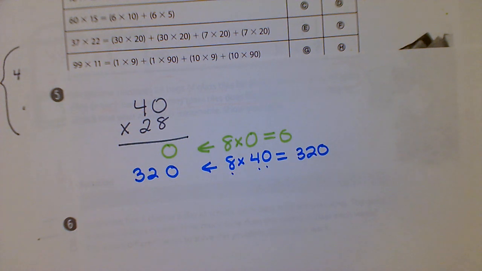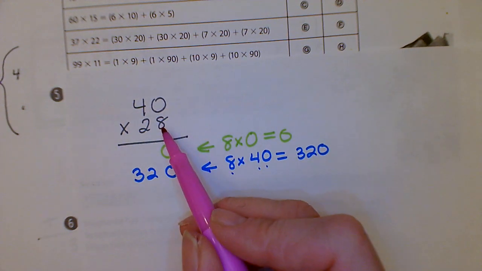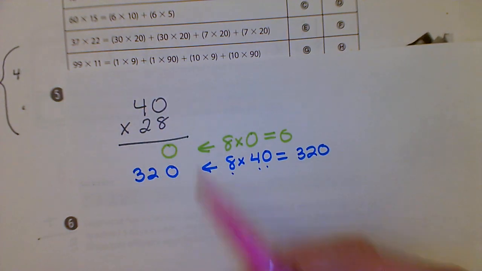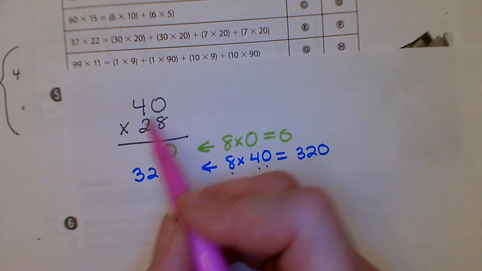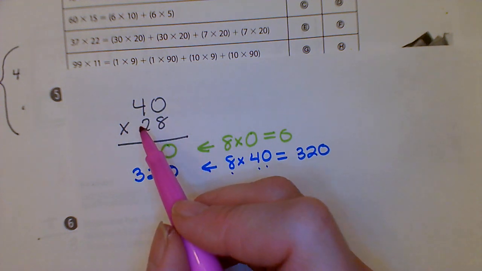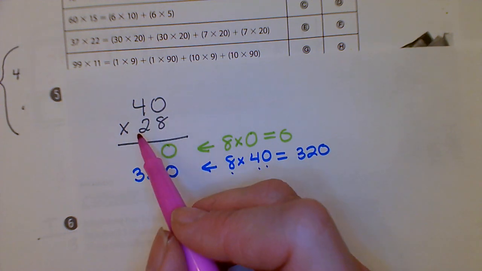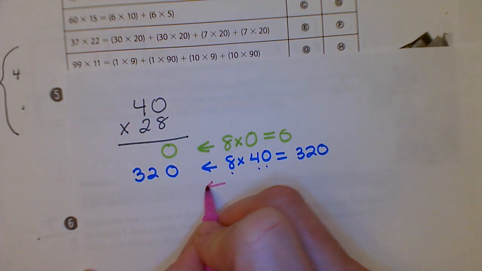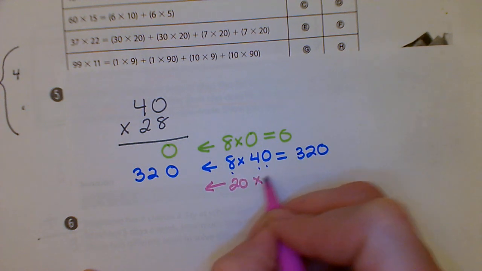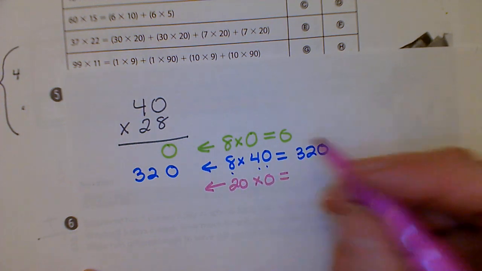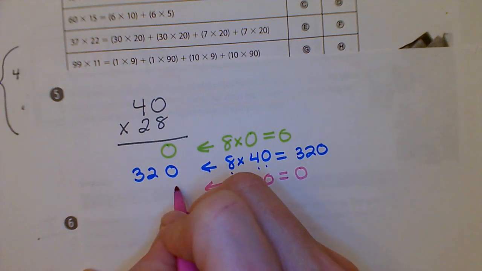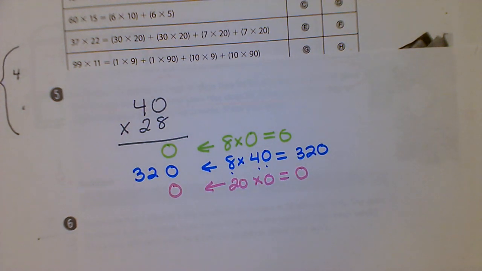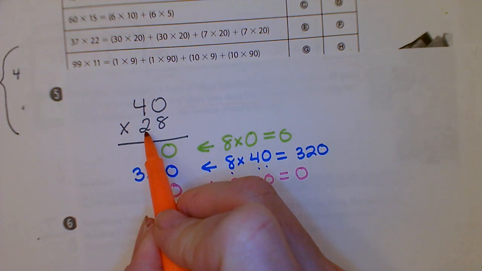All right, so the next one. We're done with the 8. We did 8 times 0 and 8 times 40. Now we're going to do 2 times 0, but remember this 2 is 20. So we're doing 20 times 0 and then 20 times 40. Let's first do 20 times 0, which is easy. Anything times 0 is 0.